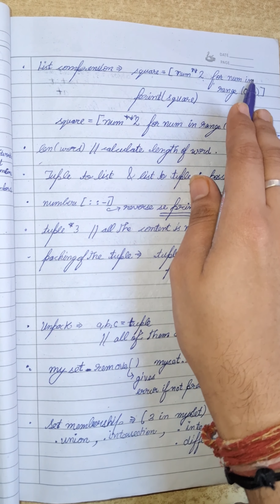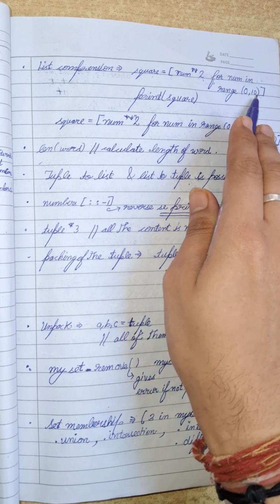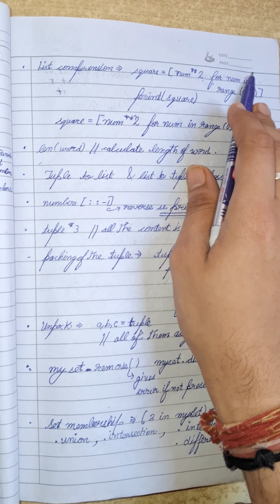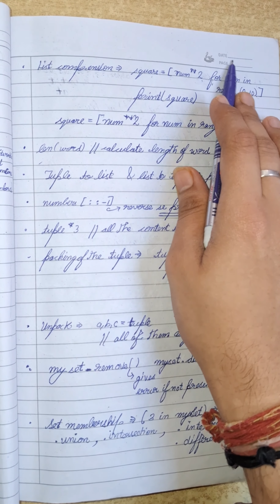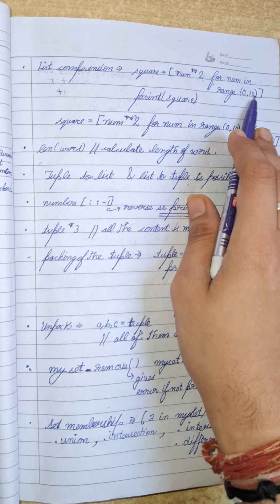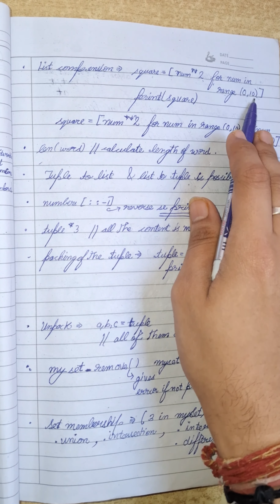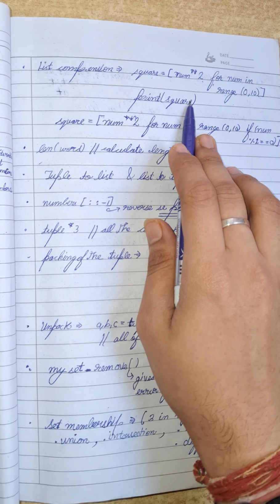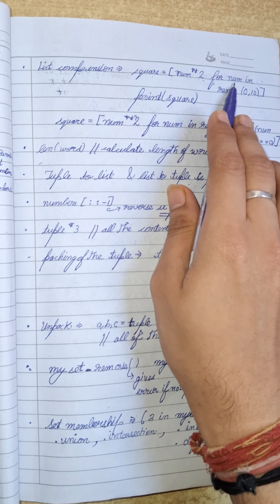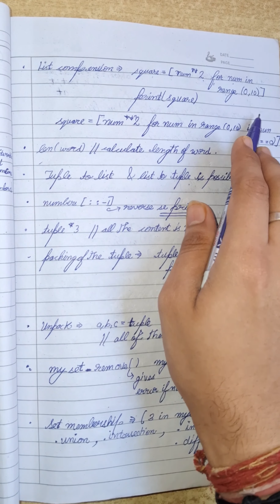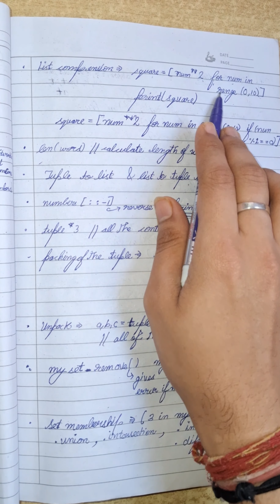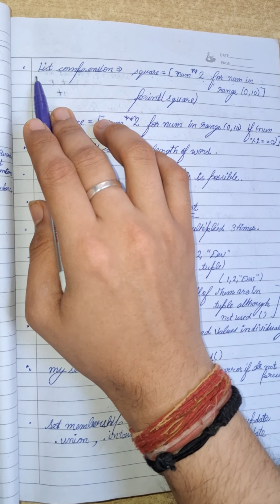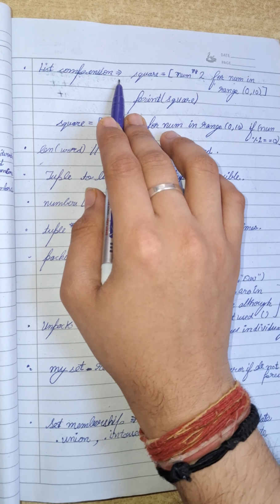For num in range of 0 and 10, you know about it. This will make a loop in which I will write down the values from 0 to 10. Now in the next line I will use print num. But if I merge that print and this into a single line, then that is referred to as a list comprehension.